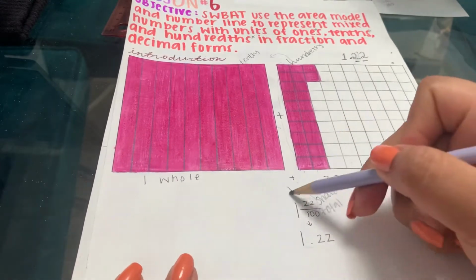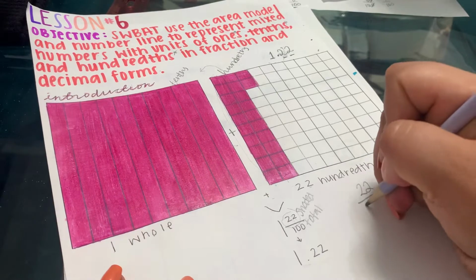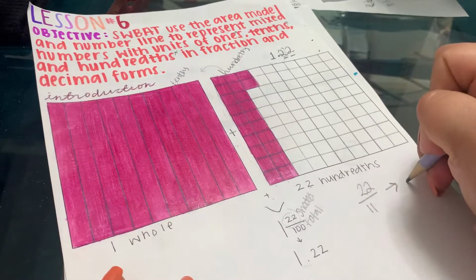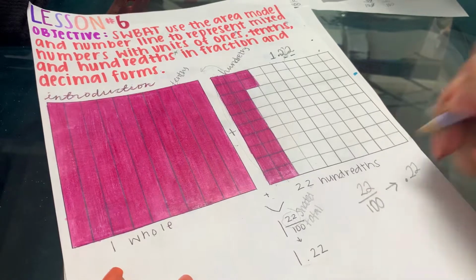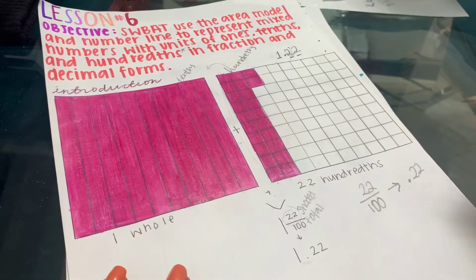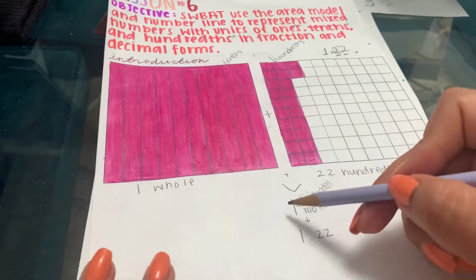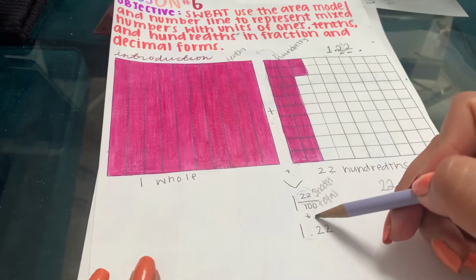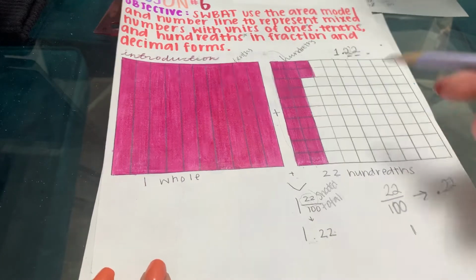When we have a number like this, 22 over 100 is the same as 0.22. And you had 1 whole, which is the same as 1. Therefore, 1 and 22 over 100 is the same as 1.22.